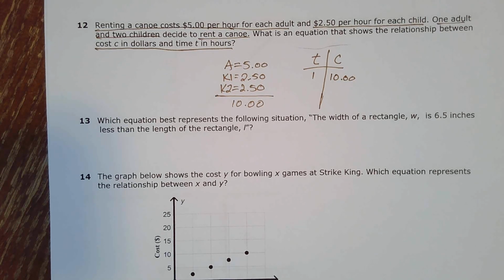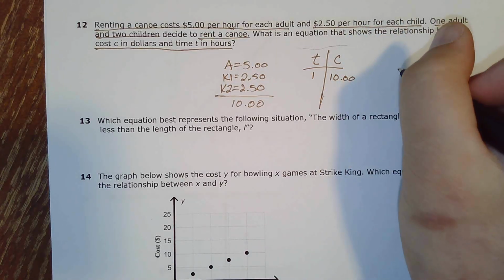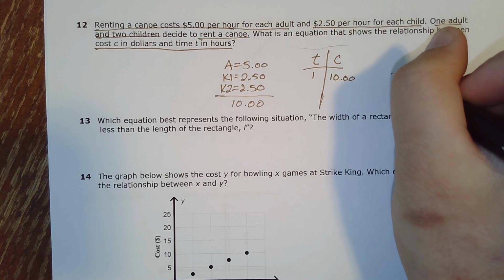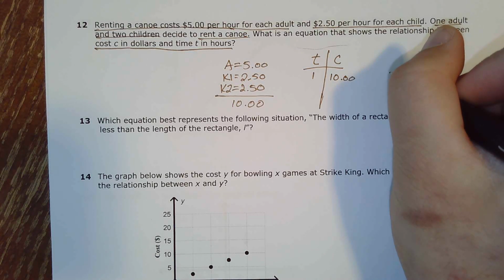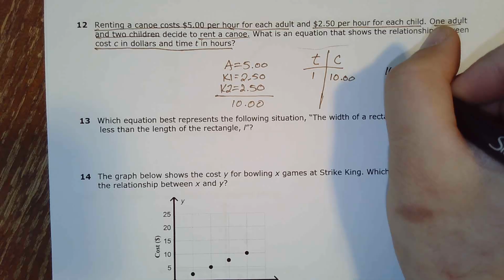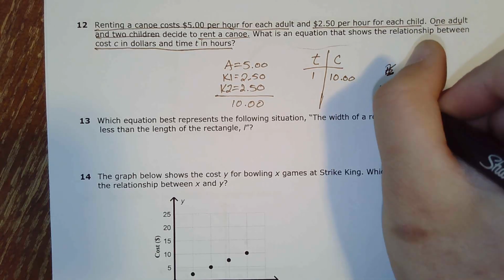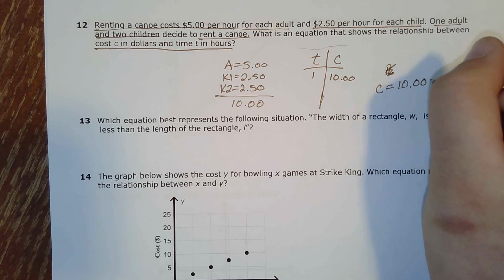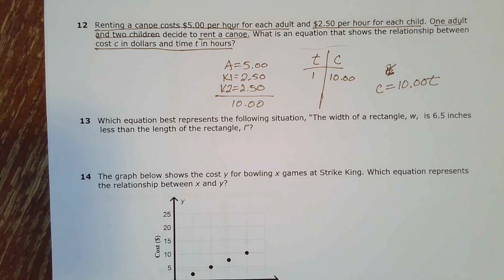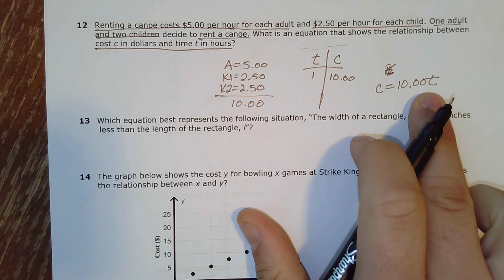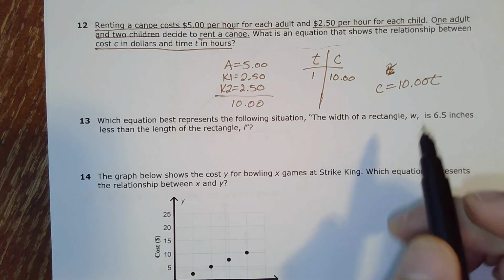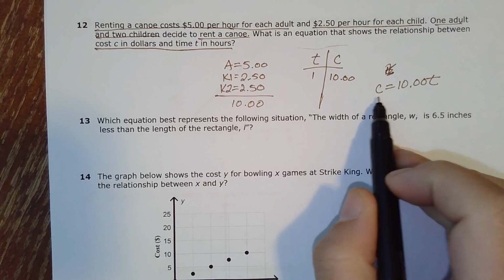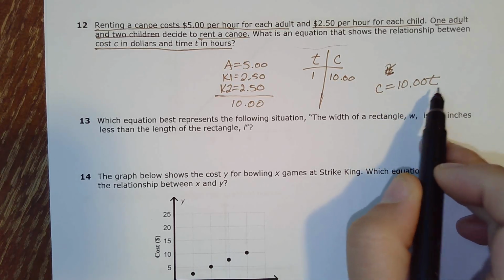So if we're turning this into an equation, we can say that your total cost is equal to $10 multiplied by the amount of time you're spending there, right? Your total cost, your Y, is equal to 10 times your 1 hour.